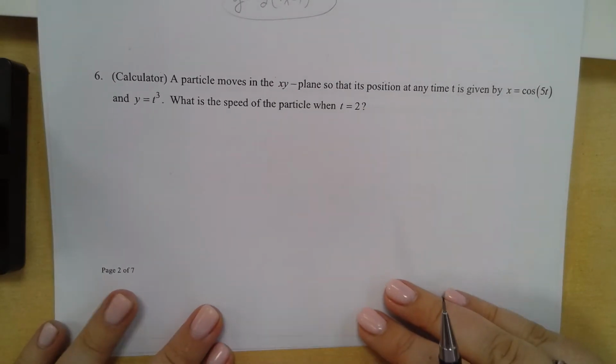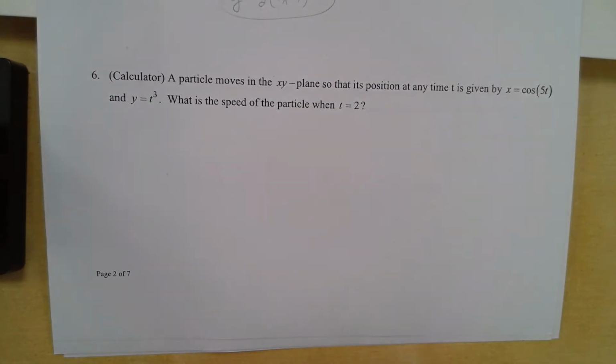All right, a calculator problem. This will be fun. A particle moves in the xy plane so that its position at any time t is given by x equals cosine of 5t and y equals t cubed. What's the speed of the particle when t equals 2?